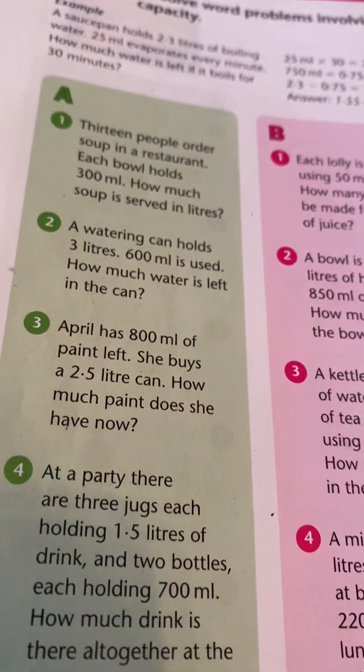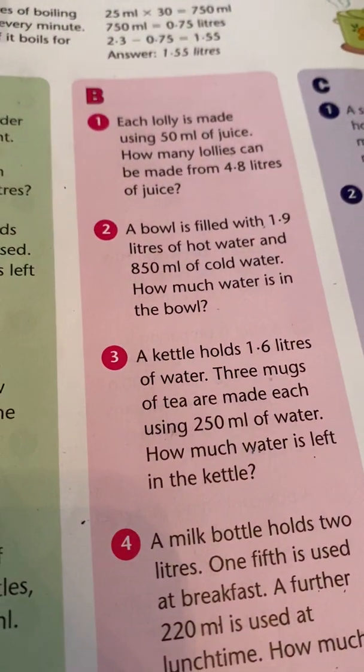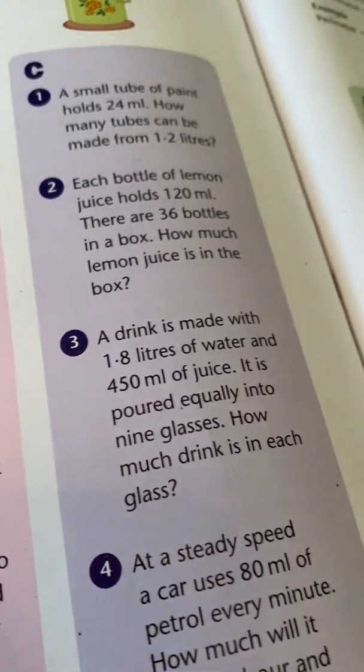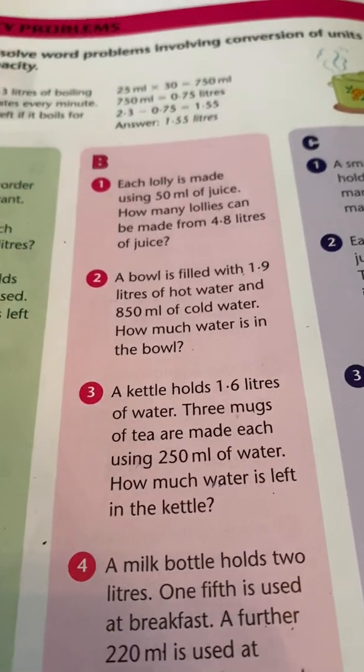Okay. Start on A if you want to. Have a go at B. If you manage B, have a go at the big challenge, C. You can do it. Okay. Good luck. Remember, we are here to help you.